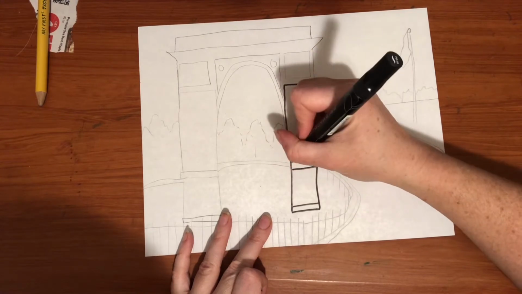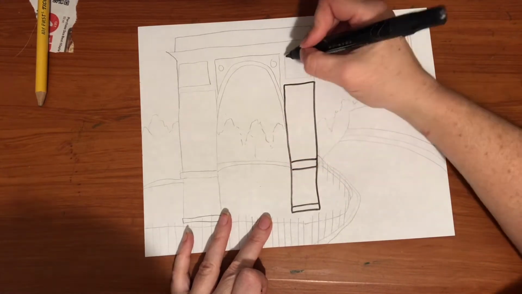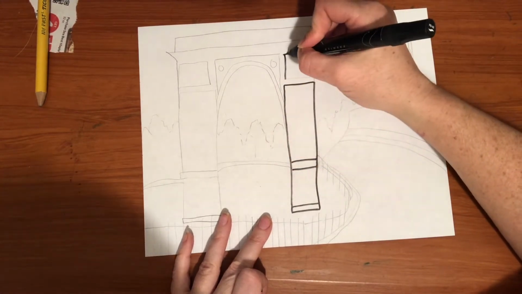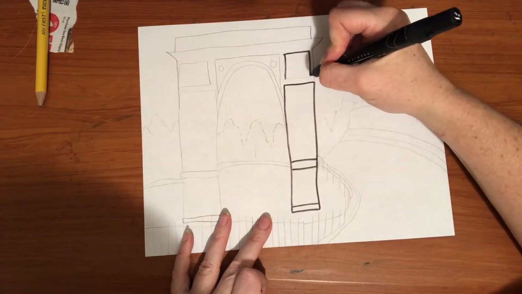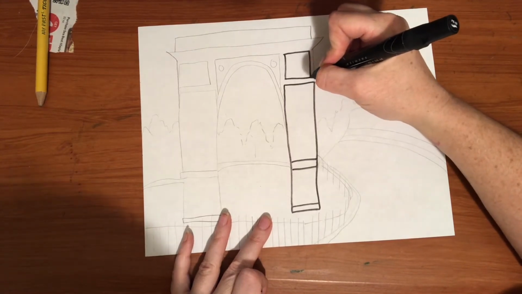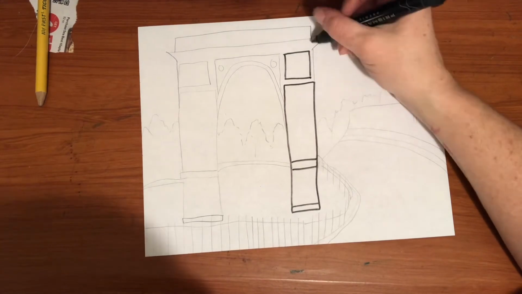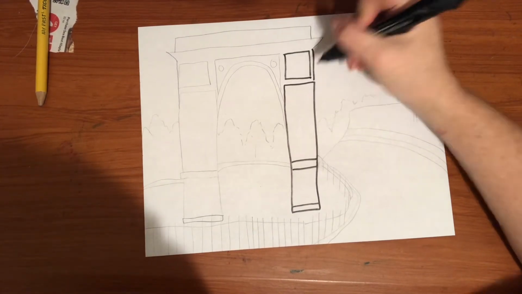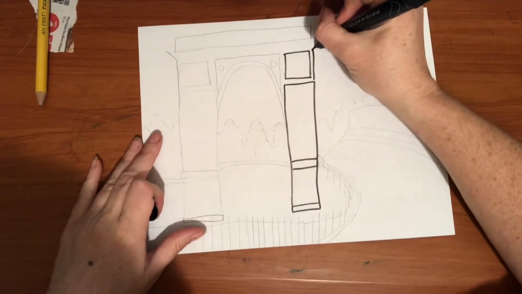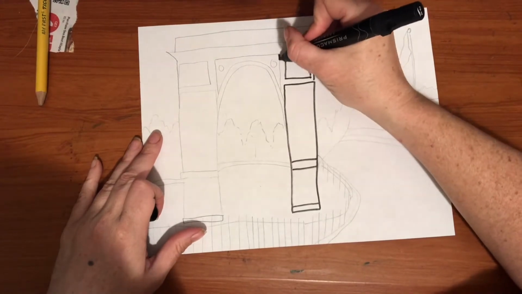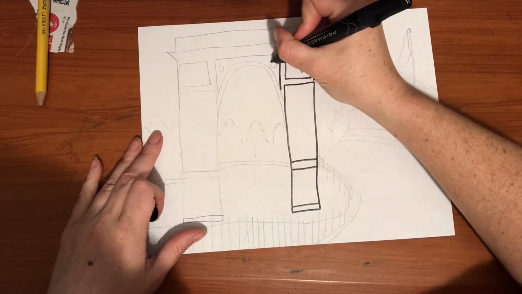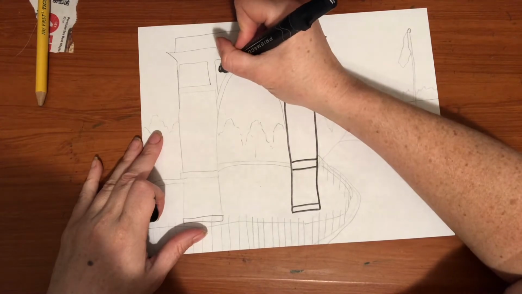Once we've got this, then you're going to get out crayons or colored pencils. You could use some marker too. The only problem with marker is it can smear, and we're going to be using so much bright color. I would say to only probably do smaller areas with your markers. But we are just going to add so much bright, bright color.